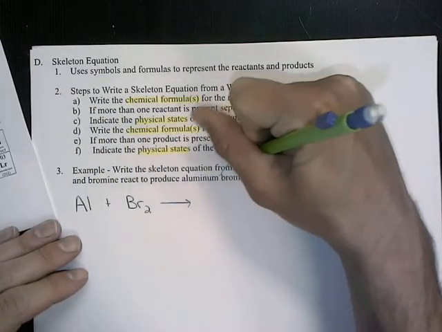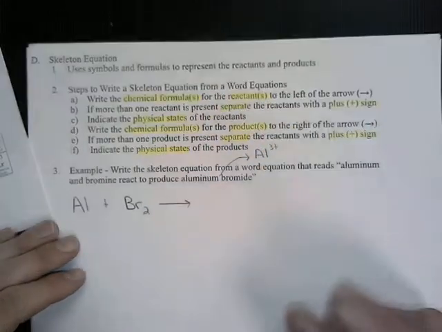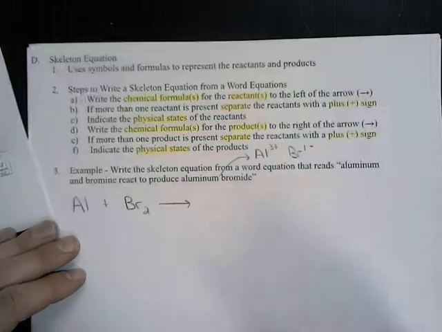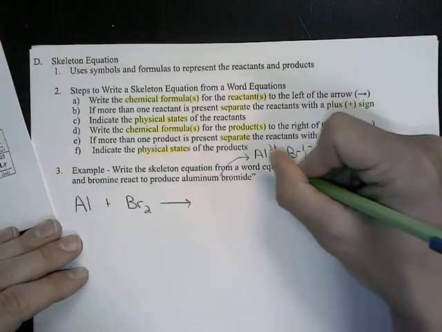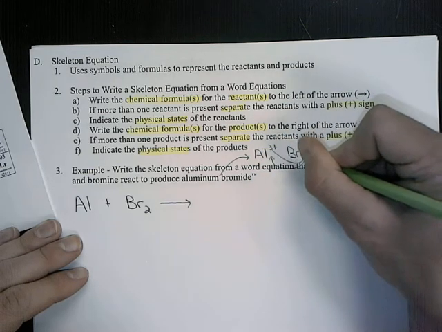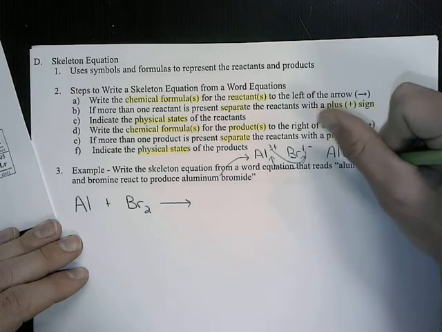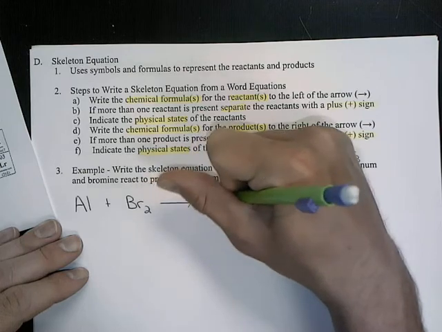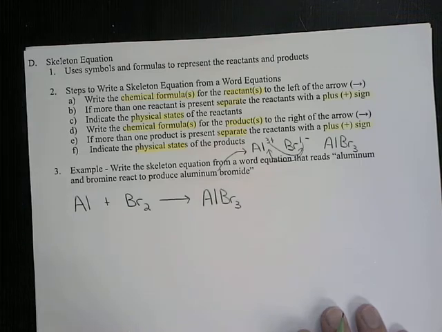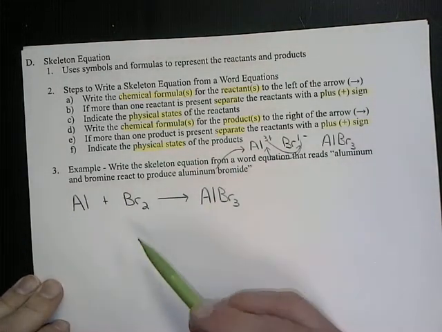So Al, you can look this up. Al, if we look up its charge, is 3+. Now, Br is the symbol for bromide, and it had a charge of 1-. Remember, we switch or flip-flop the charge numbers to become our coefficients. So we would need 1 Al and 3 Brs. So we would end up with AlBr3 in our equation. And that's how we go from writing our word equation to actually having it in symbol notation.